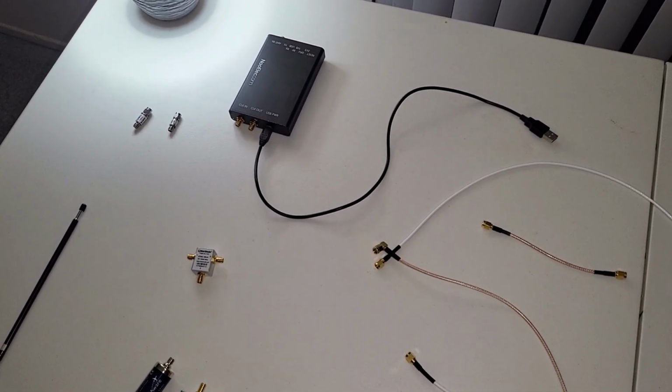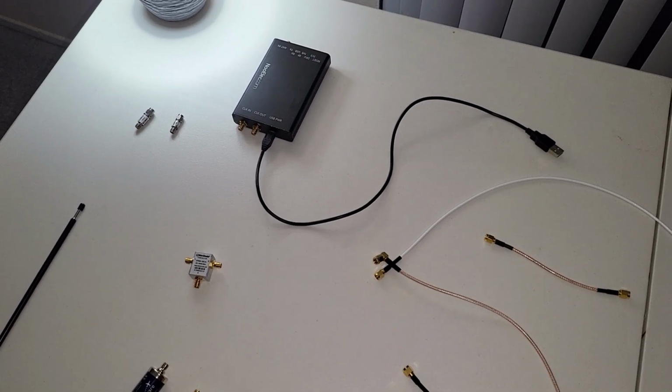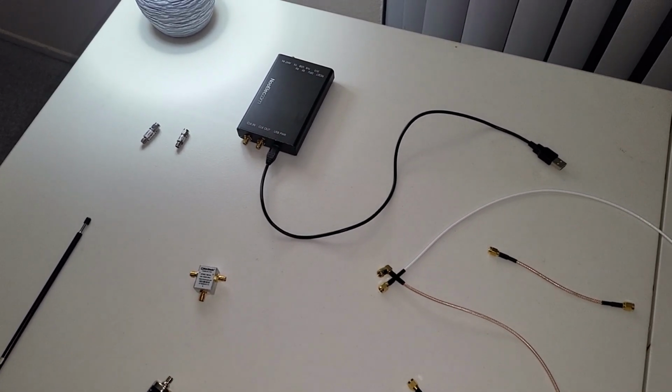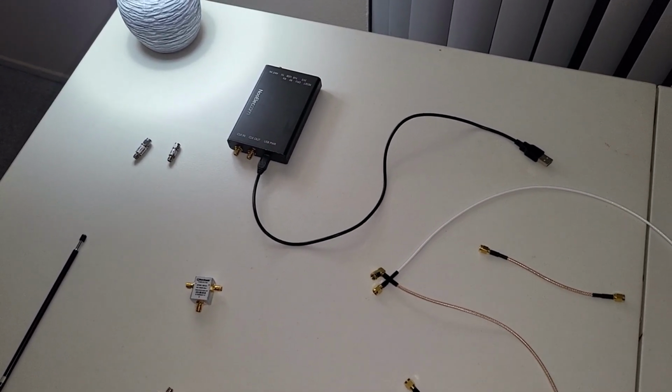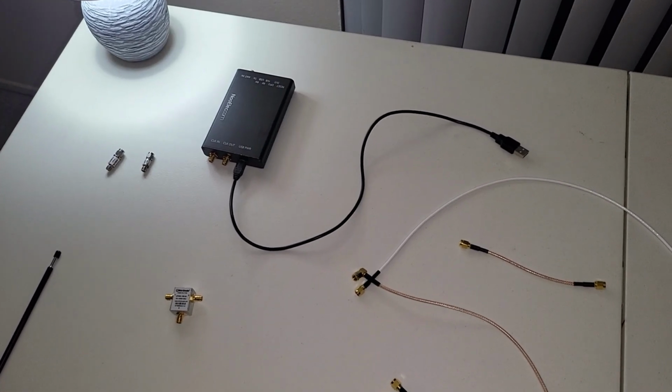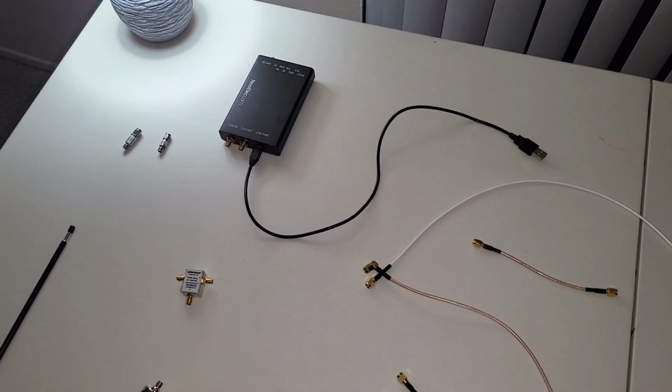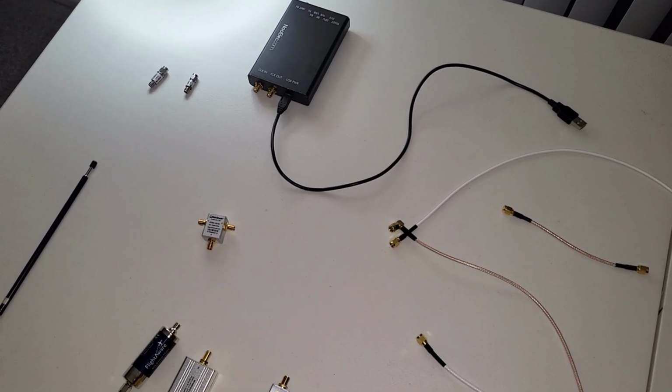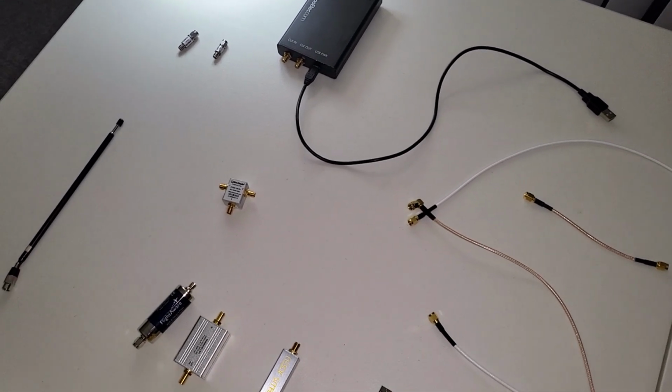So I'm going to explain all the hardware we're going to be using and show you how to hook everything up and how to set up the software on the GNU Radio virtual machine that we set up in previous videos. So let's go ahead and get started going through the hardware.